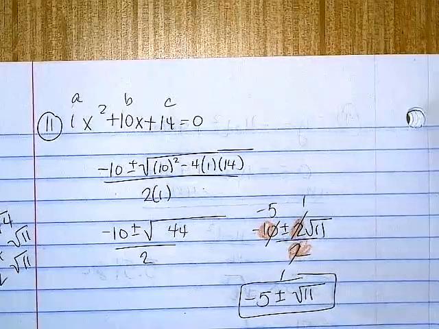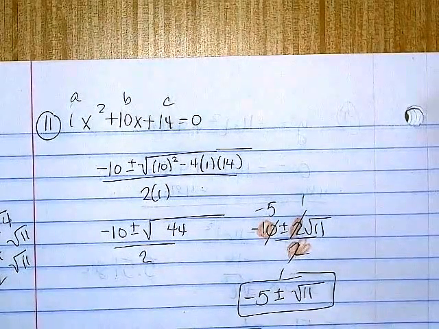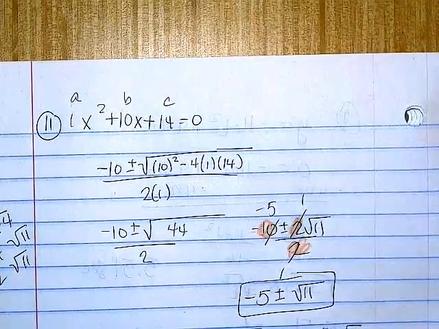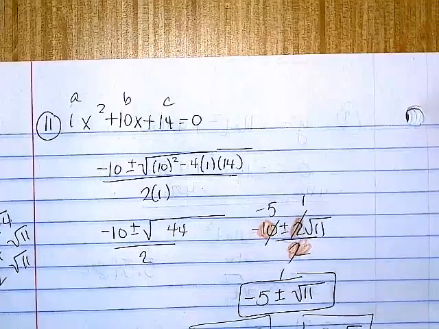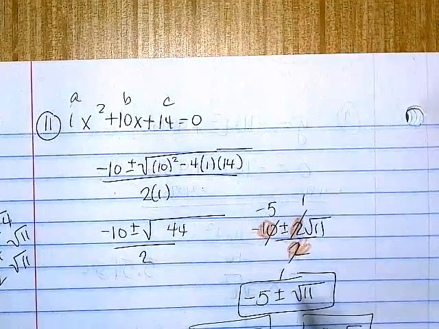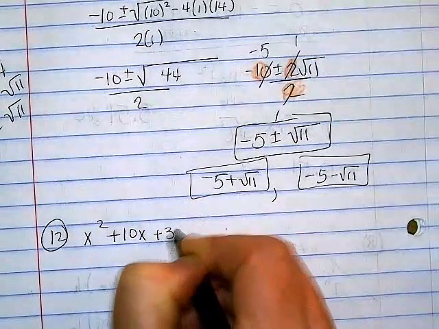Now, I want y'all to know there are 2 answers here. This is negative 5 plus the square root of 11, and negative 5 minus the square root of 11. You can write it this way, both of those, or you can write it this way. 12 says x squared plus 10x plus 35 is equal to 0. What are we going to do here?